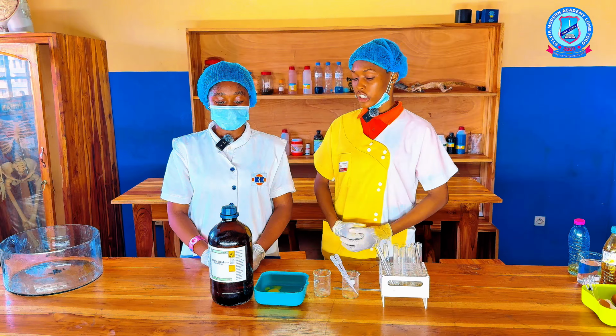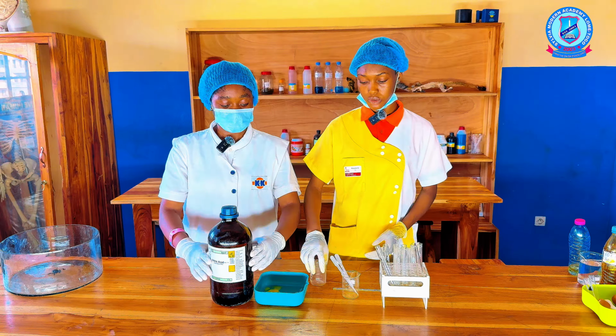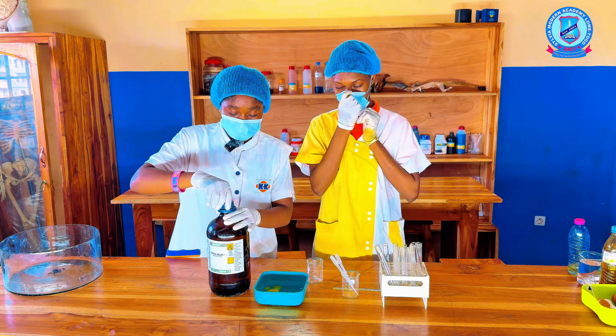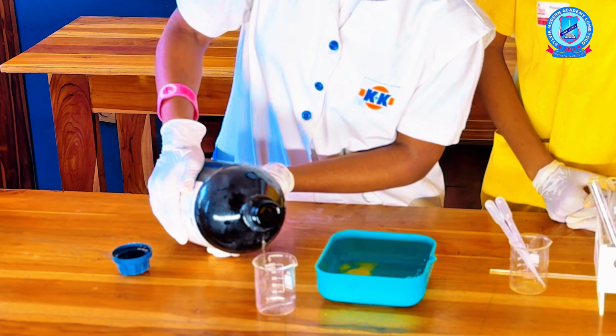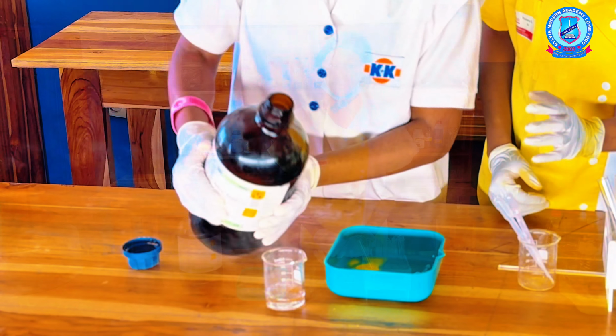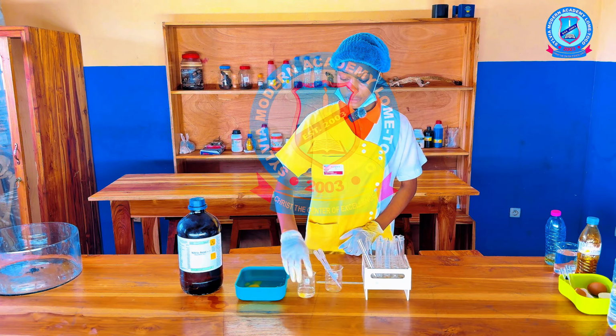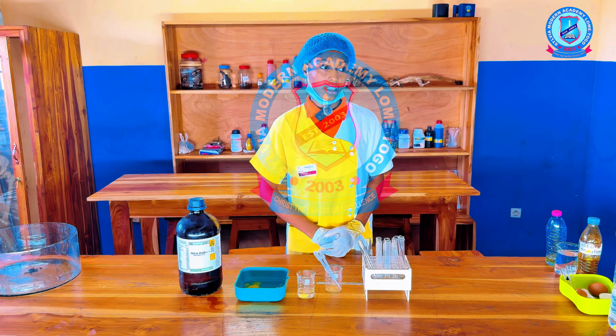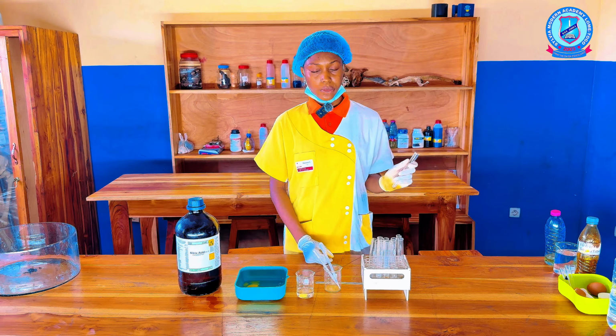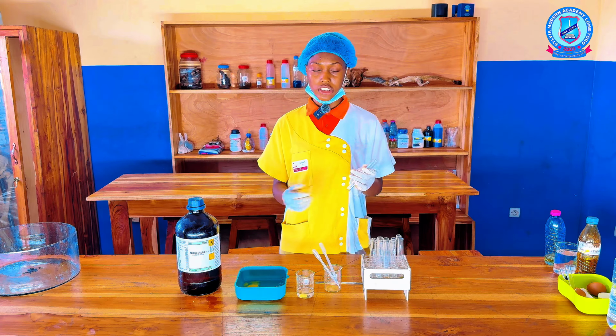We are going to pour our nitric acid into this beaker to use for the experiment. We are going to pour 10 milliliters of our nitric acid into the beaker. Here in our beaker, we have our 10 milliliters of nitric acid. So we are going to take our test tube and add a sample of our egg white into the test tube.